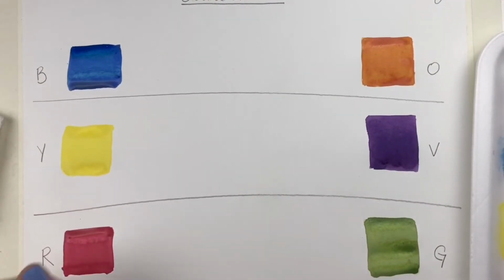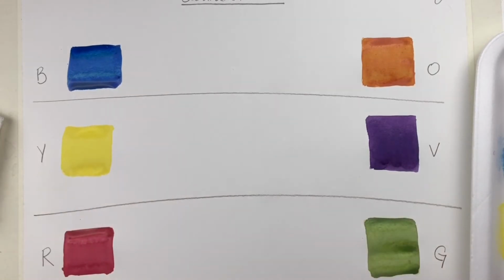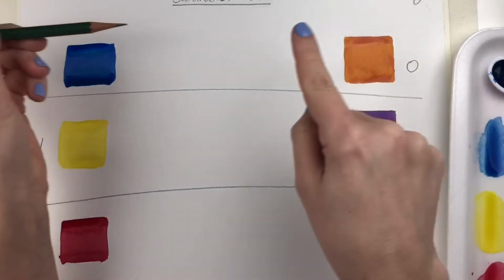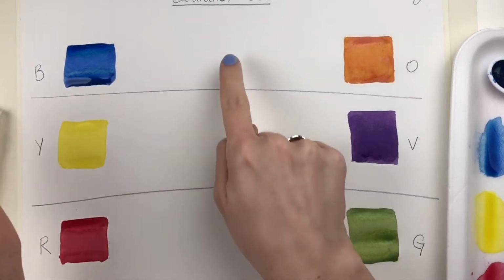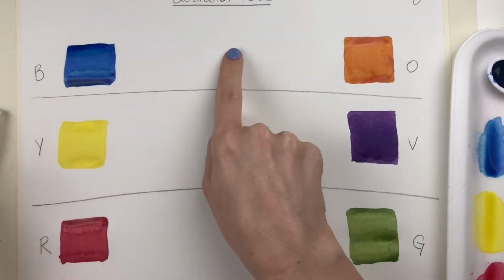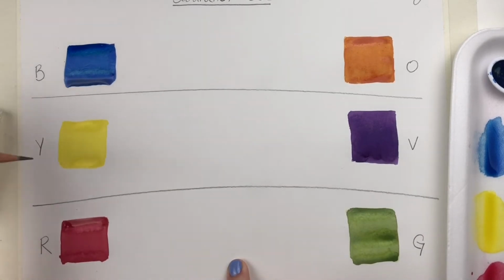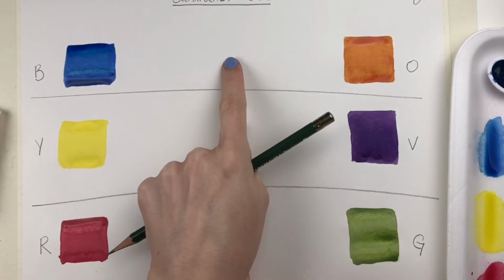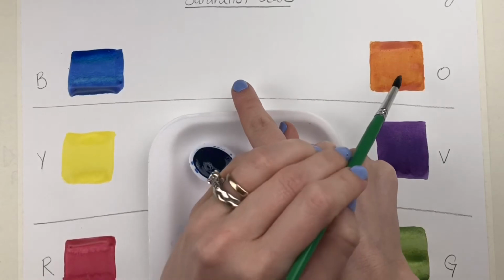So now that I have my 3 sets of complementary colors painted out, blue and orange, yellow and violet, red and green, the next thing that we're going to do is start to mix those colors together. And I'm going to show you a way. We're going to start with what those colors look like here in the middle. And we're going to try to create as dull and neutral of a color as we can. That is about 50% blue and 50% orange.